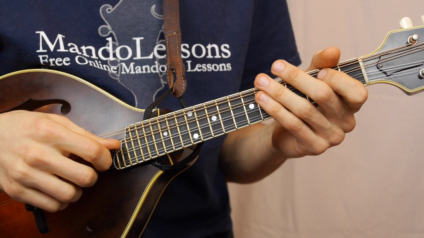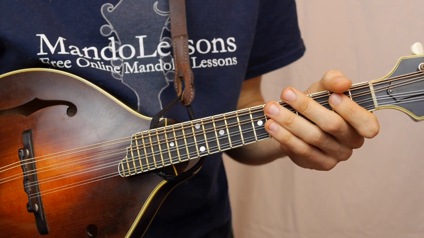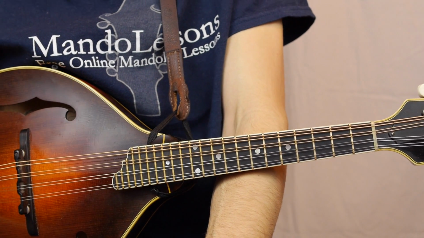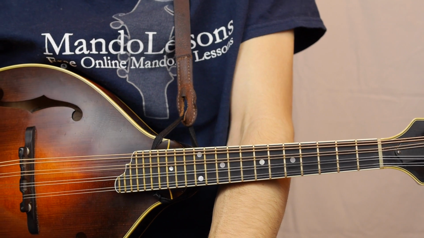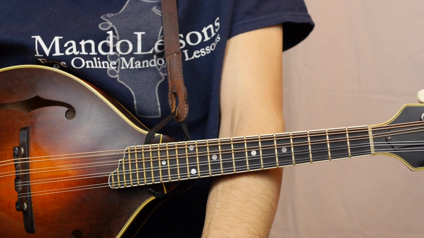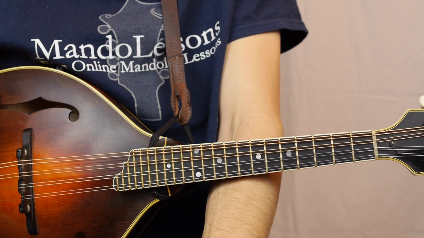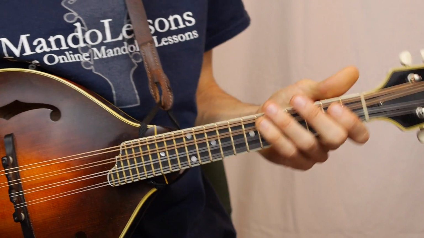Today we're going to work on the tune Cherokee Shuffle. It's a great old-time tune. The tune in the old-time tradition gets played in the key of D or in the key of A, but people who play it in bluegrass circles often play it in the key of A, so that's what we're going to be working on today.